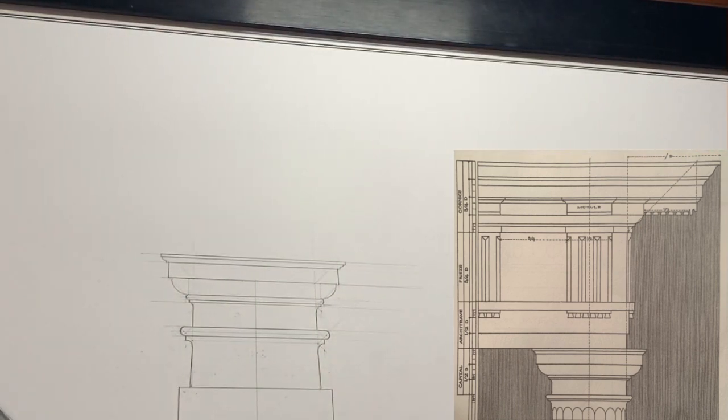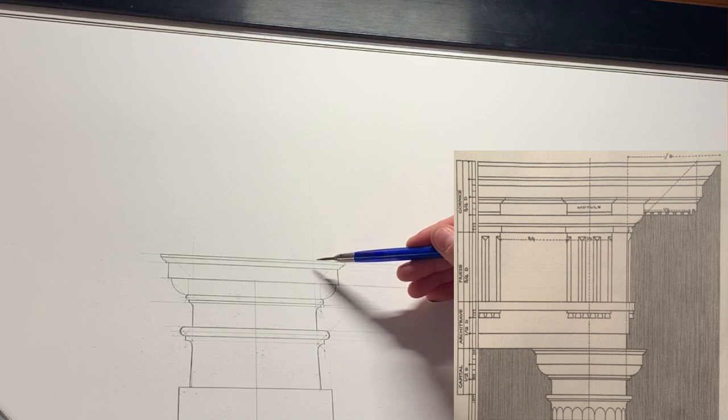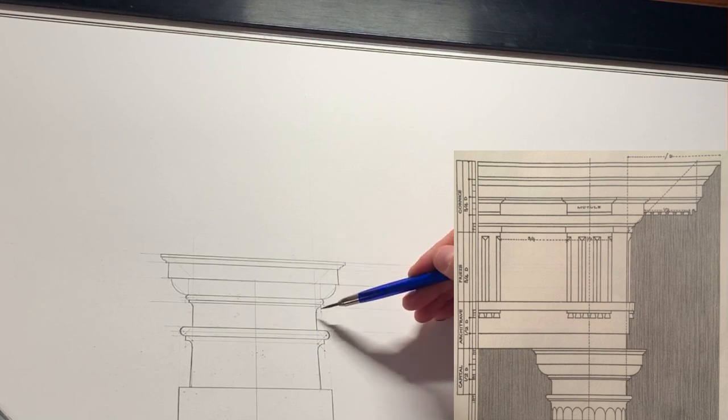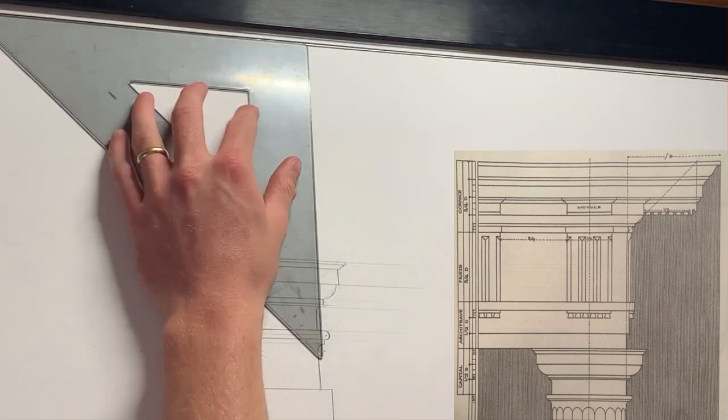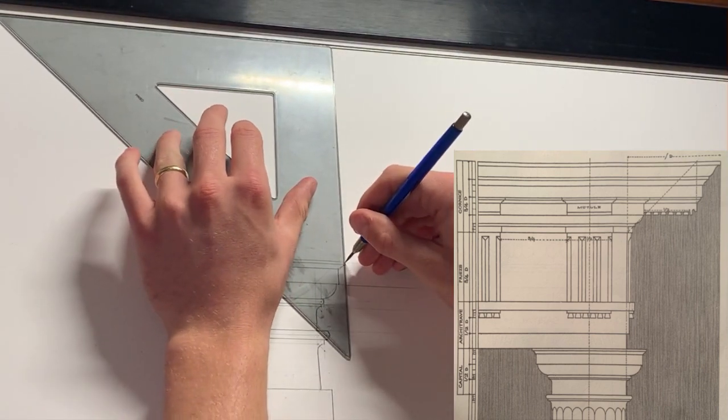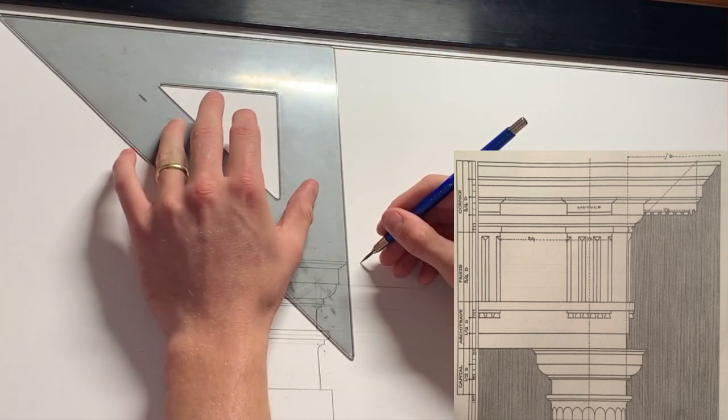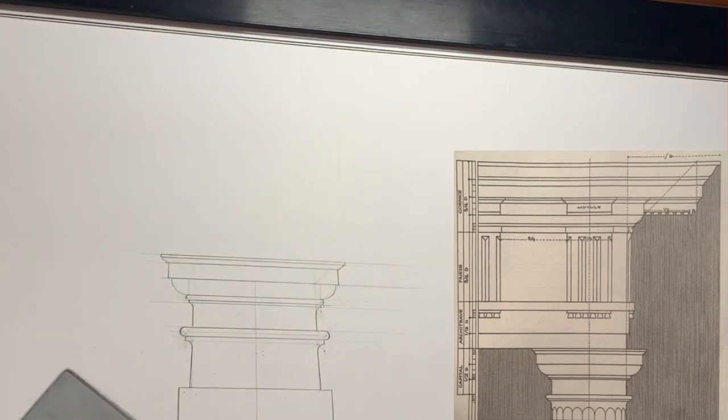The worst mistake that I see in people attempting to draw classical architecture today is, instead of having the beam that the column supports sit directly above the shaft of the column, they have it sit out here at the edge of the capital, or even beyond the edge of the capital. Don't ever do that. It looks terrible, and it is an immediate telltale sign of an amateur architect who's trying to do classicism but has no idea what they're doing.